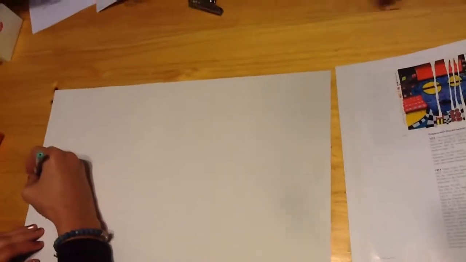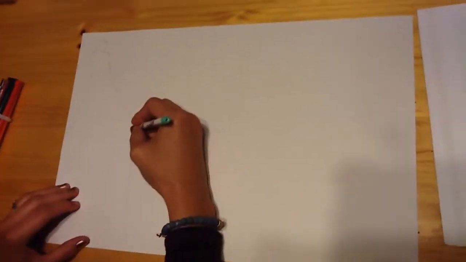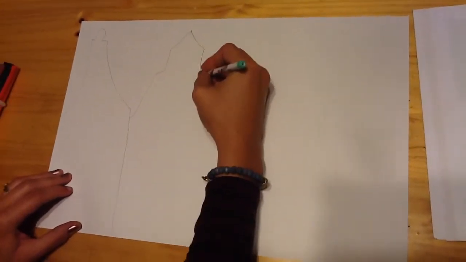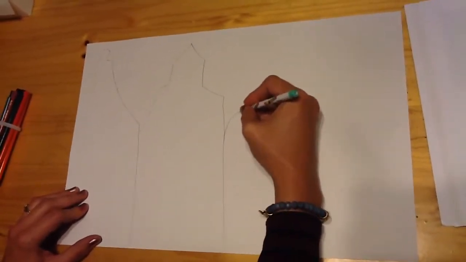So the first step to this project is laying out your city. It doesn't have to look exactly like Hundertwasser's does. So first thing is just kind of thinking about the shape, the outer shapes of your city. So, like I said, it could be your own design. It doesn't have to look just like the one in the picture here.